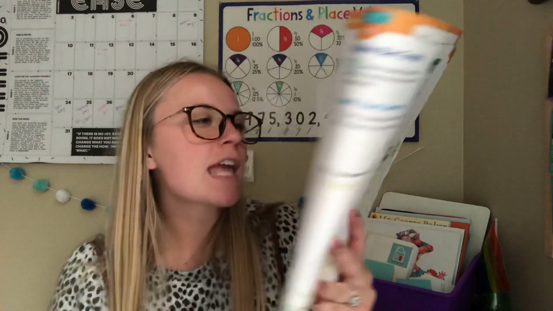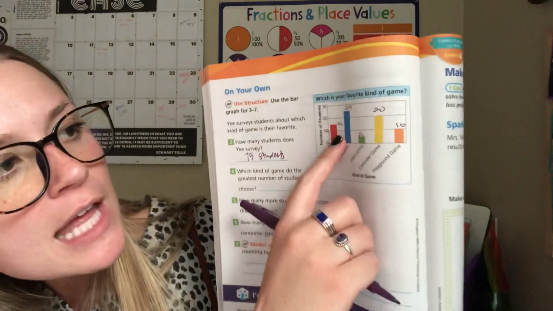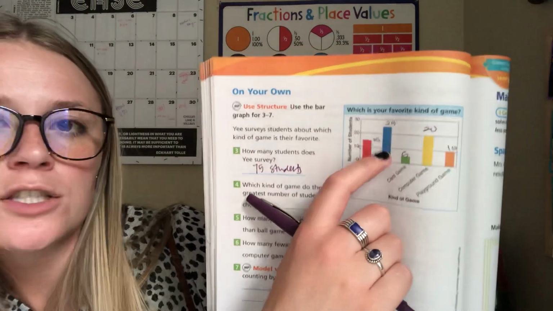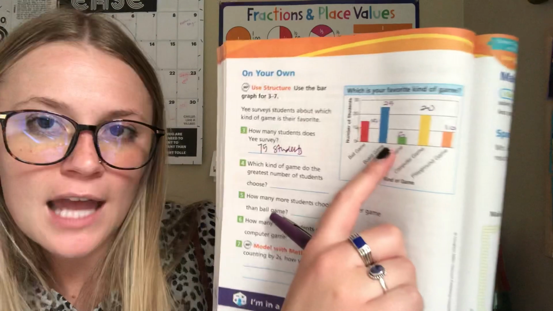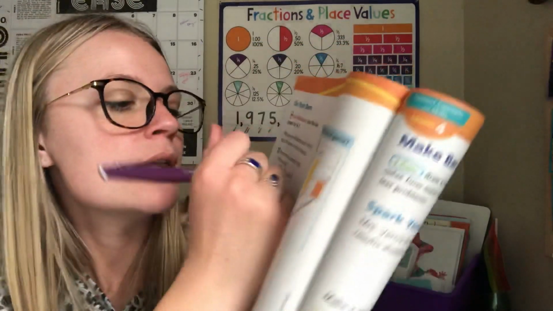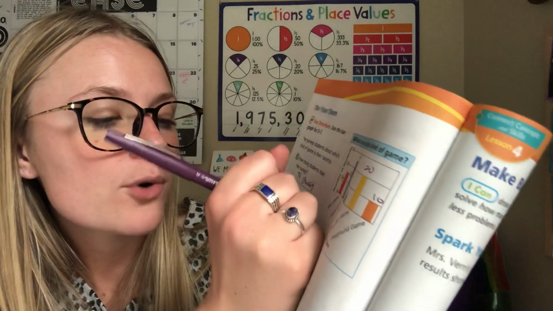And then, which kind of game do the greatest number of students choose? So just by looking at this graph, this one has the highest bar, so this has the most number of votes. And this is the board game. See how the topic is down below? So most students choose board games. I love board games.